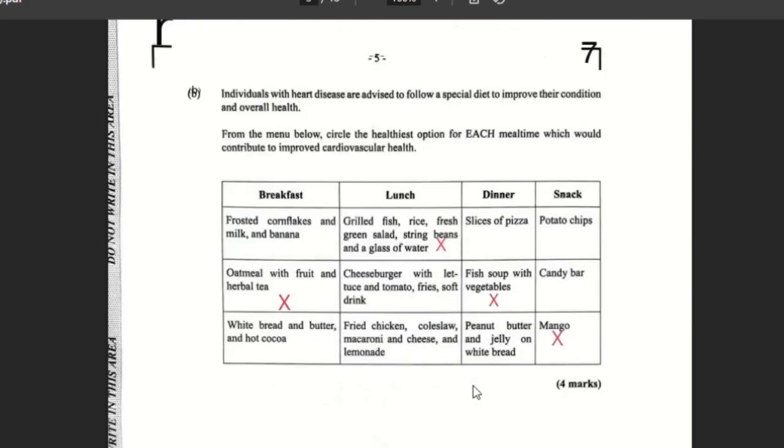Right, so now this question is about a menu. It says individuals with heart disease are advised to follow a special diet to improve their condition and overall health. From the menu below, circle the healthiest option for each mealtime, which would contribute to improved cardiovascular health. This is a very easy one because you can just use your common sense and see which is the healthiest out of all of these. So you have breakfast, you have lunch, and then you also have snack.